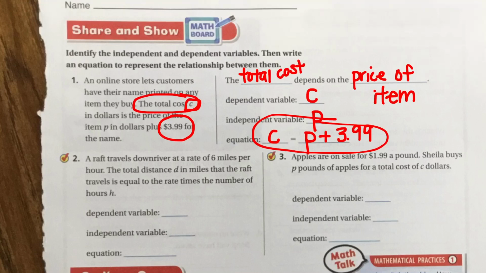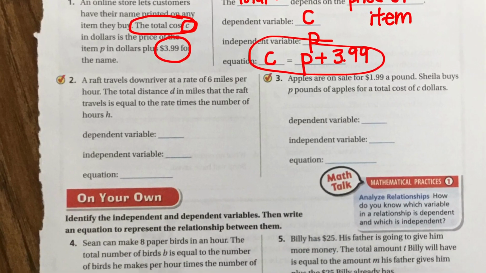Okay, let's go to number 2. Ready, go. A raft travels downriver at a rate of 6 miles per hour. The total distance D in miles that the raft travels is equal to the rate times the number of hours H. What am I looking for? Okay, let's circle this, the total distance D.